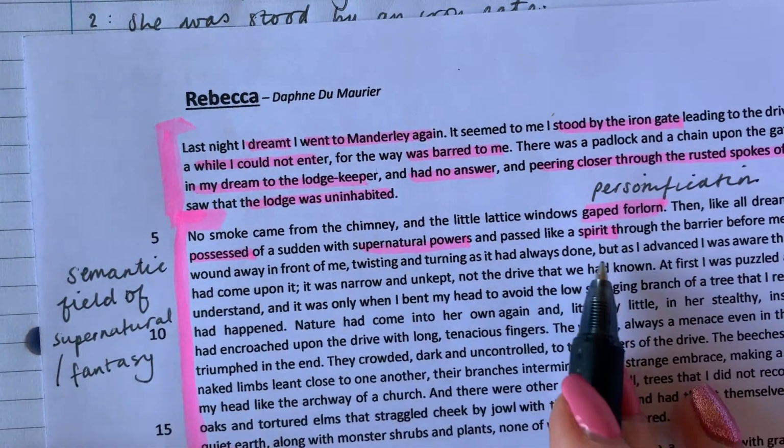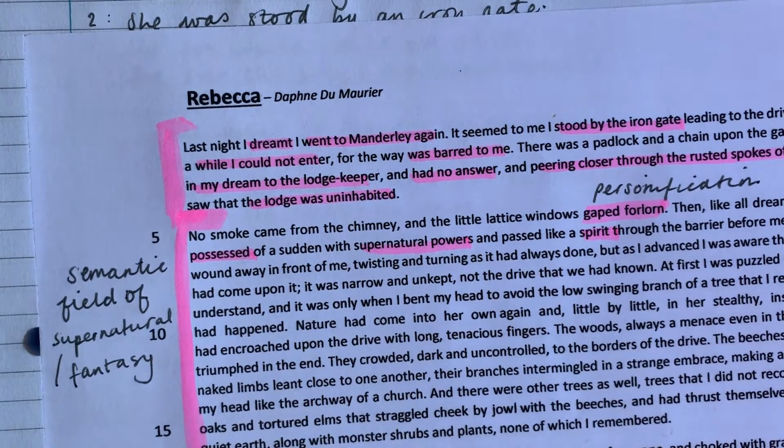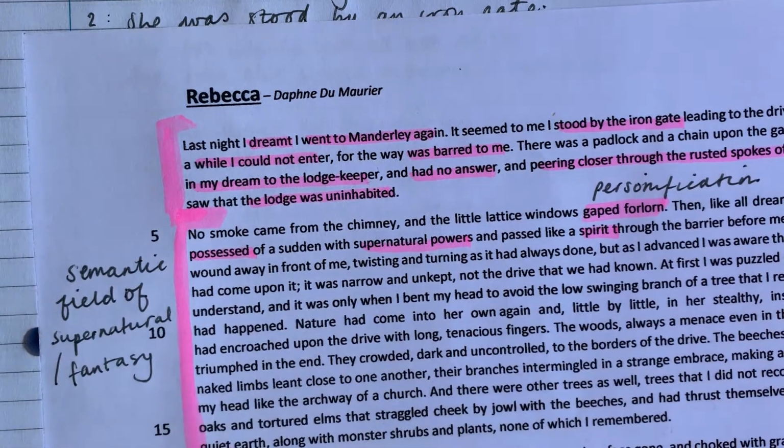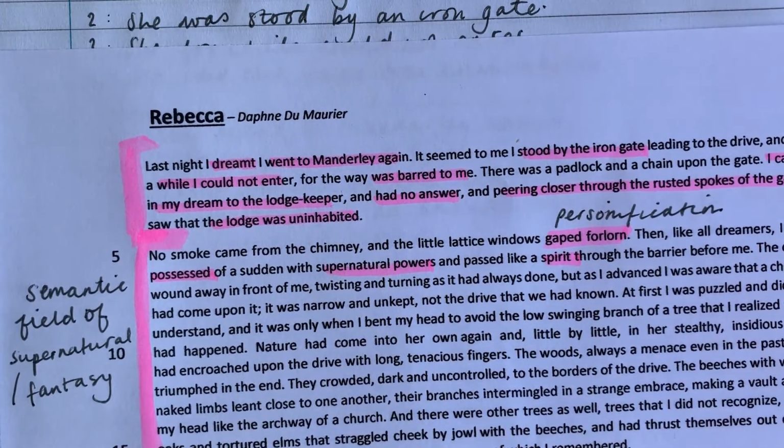And then you've got supernatural powers, which, to me, makes me think of witches. It might also make you think of Avengers, so there's a bit of both going on there. And then spirit is obviously a synonym for ghost. So we're back to that idea of a horror, supernatural idea going on, and we'll see where it goes with it.